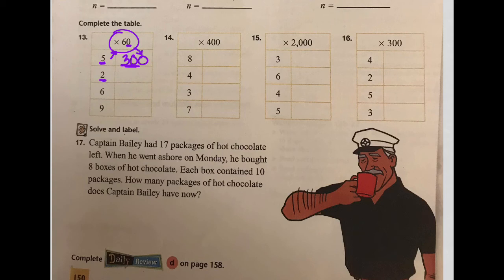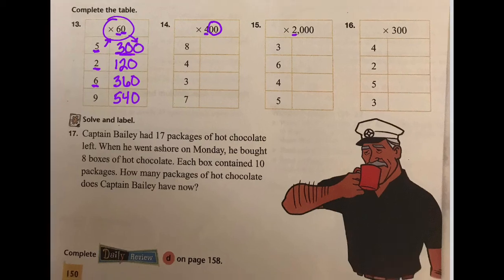Same thing, 2 times 60, 2 times 6 is 12, and then add the 0, so it's 120. 6 times 6 is 36, and then add the 0. 9 times 6 is 54, and then add the 0. See how easy that is? You only need to look at the first number, but then you have to make sure to add the zeros back in. That's all. Okay, so you're going to follow those rules and then try to figure out number 17.